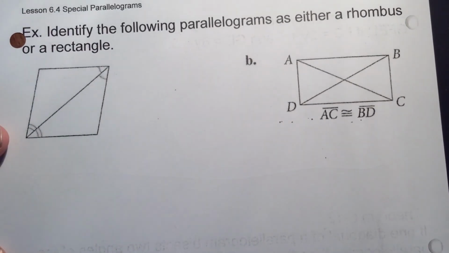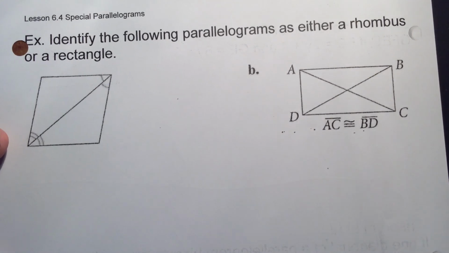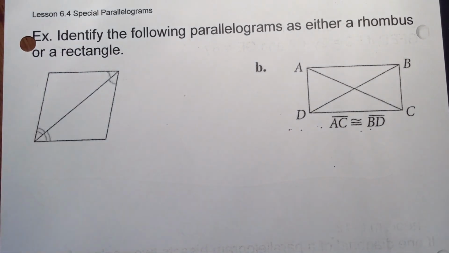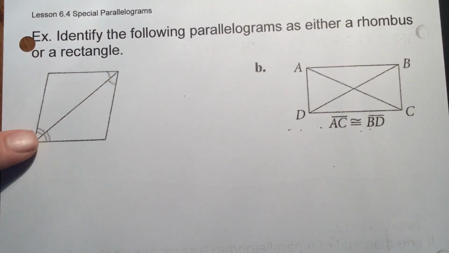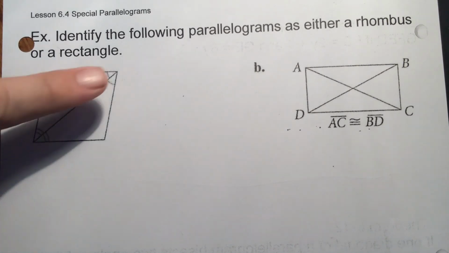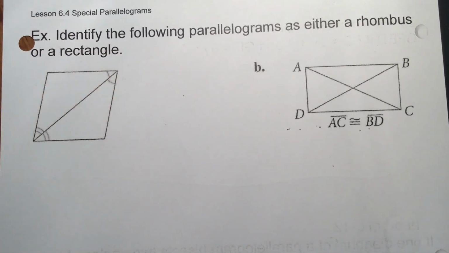But what we can prove is, what are these shapes? So the first one, is it going to be a rhombus or a rectangle? Well, if we look, this diagonal is cutting through. It's making congruent angles, so bisecting it on this side and on this side. So what is it if we bisect the two angles of the parallelogram?